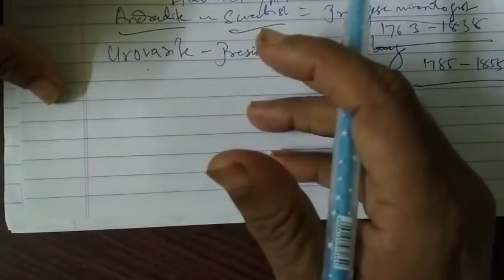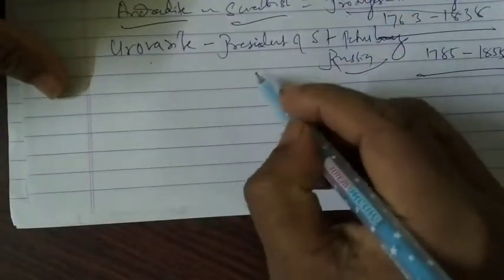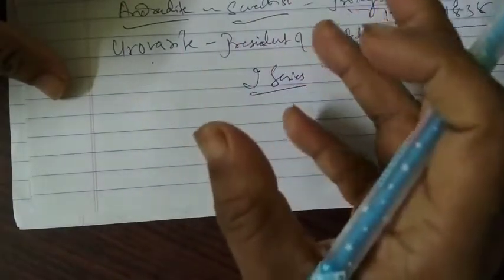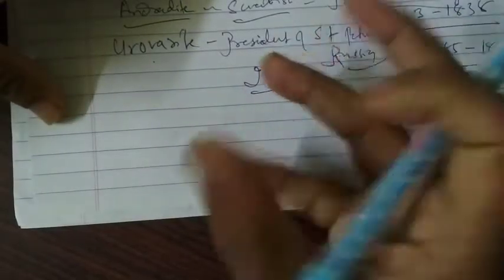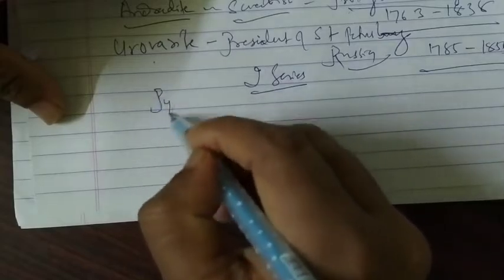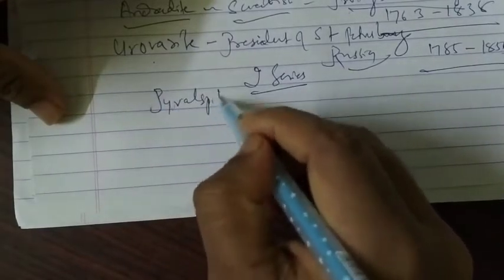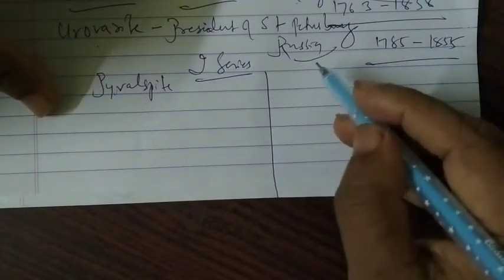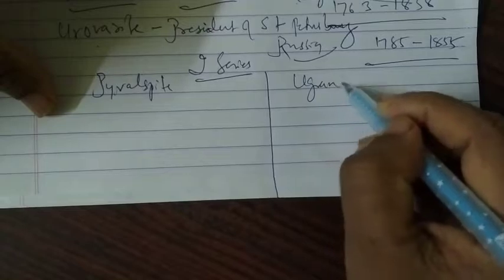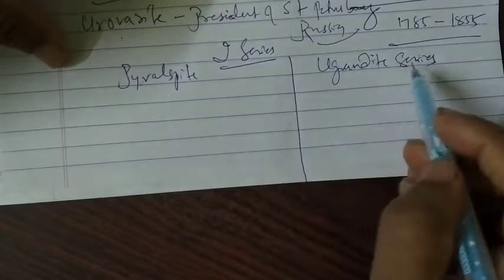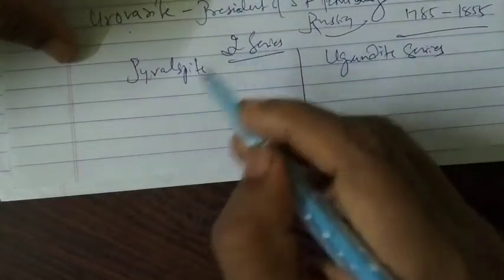Now if you see the types here, the classification, they are classified into two series. This is important here. Two series, depending on their properties. So that is the pyralspite series, and in another, you can see, it has been classified as the ugrandite series. So in these two series the garnets have been classified.